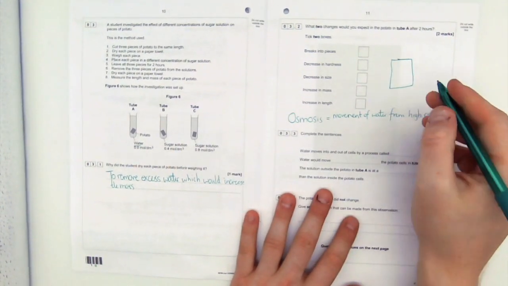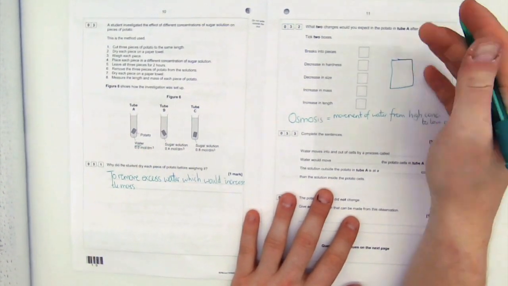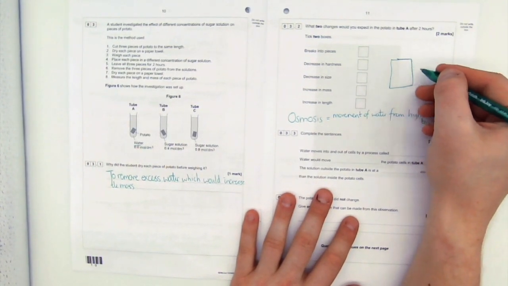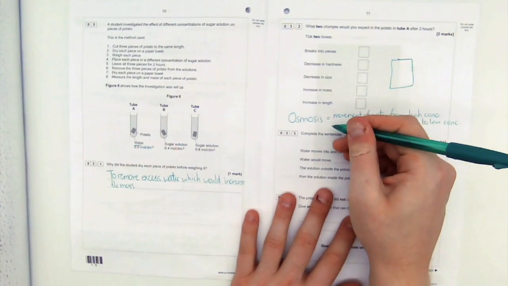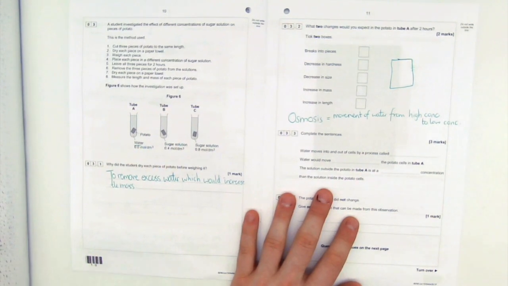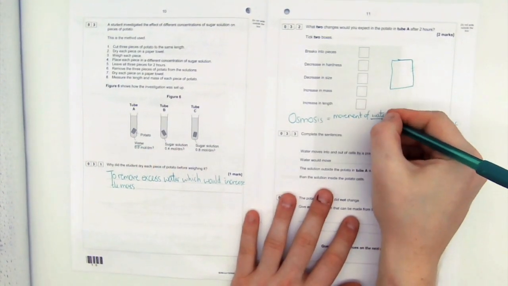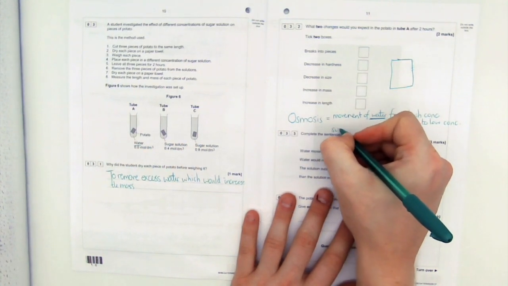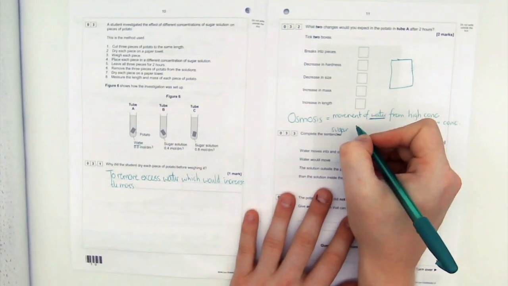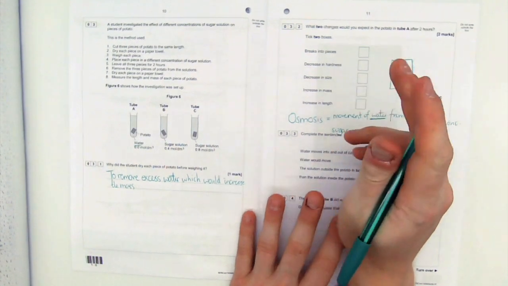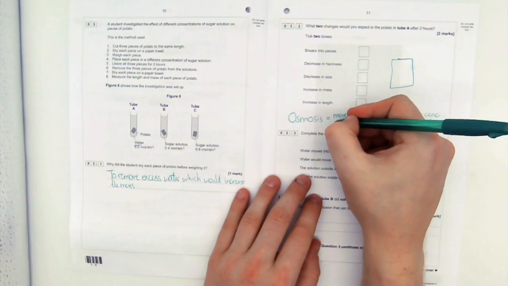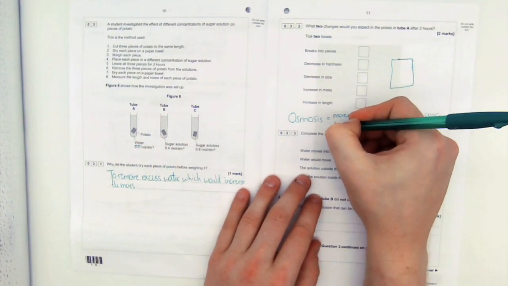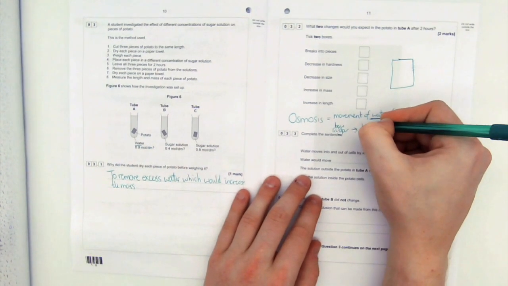I'm not going to write partially permeable membrane. The potato itself is a partially permeable membrane. Now I always find osmosis really confusing because it's the movement of water from high to low. But if I'm looking at the sugar, remember the sugar doesn't move, but the water will move from where there's low sugar to high sugar.